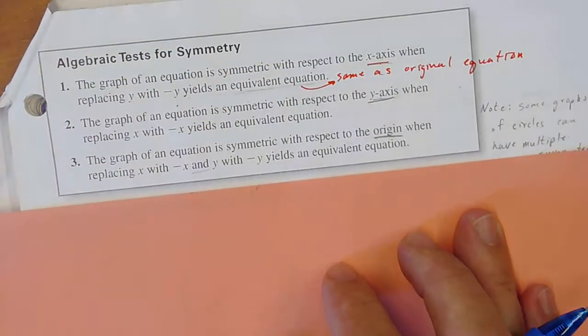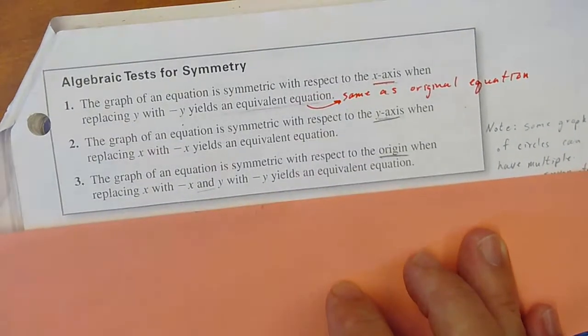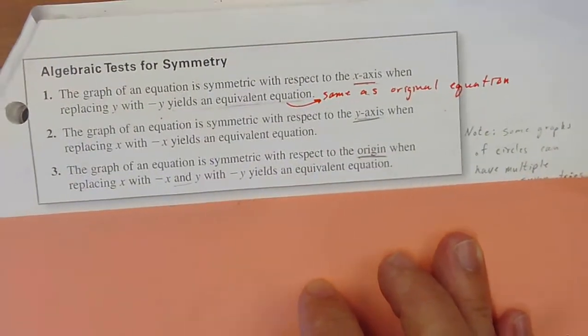All right, so here's the algebraic test for symmetry. There's a way we can also check the graphs. I'll save that till the end because not everybody has a graphing calculator.